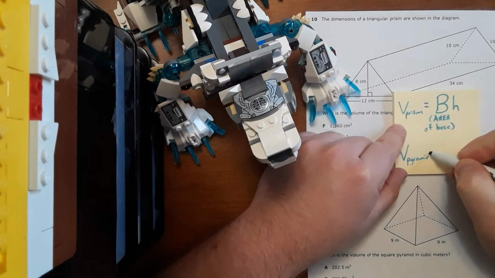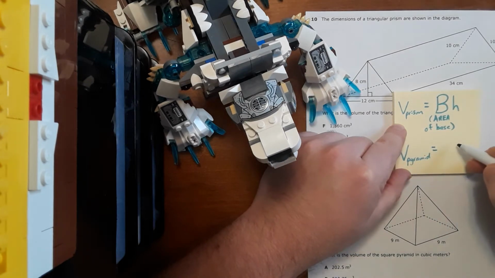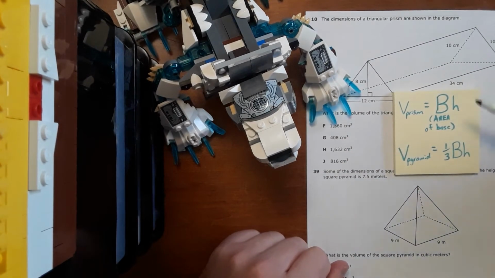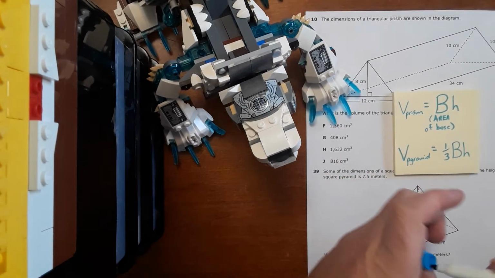And it's similar. It is, in fact, the exact same formula, but split into thirds. Okay? So if you had an imaginary prism that the pyramid fit inside perfectly, the pyramid takes up a third of the space that the whole prism would. So that's what volume means. It's the amount of space something takes up. And so we'll use both of those formulas. And the trick is we need to know what base are we talking about.